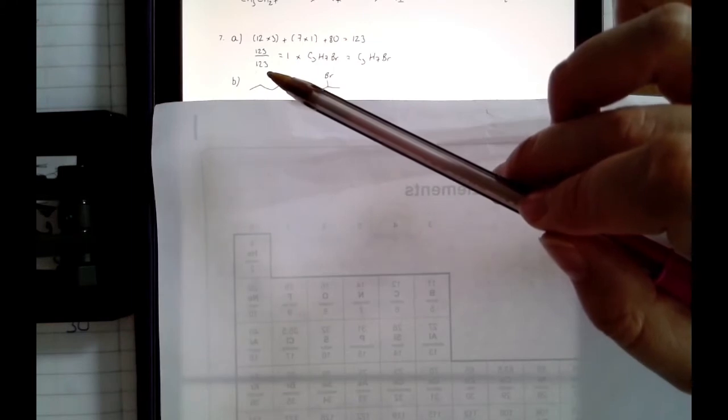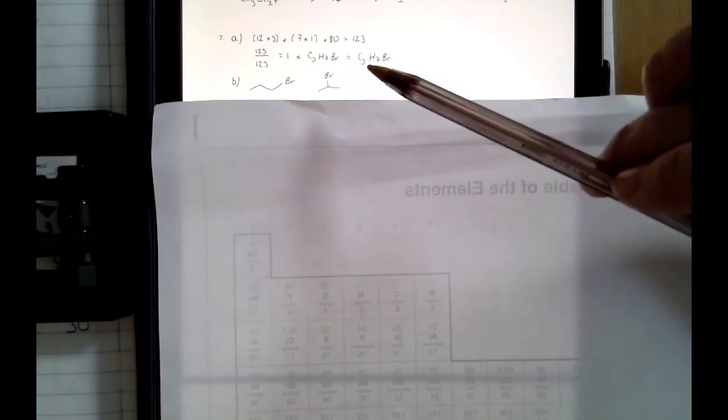So I take my answer 123, I divide by the answer I'm given in the question. I end up with an answer of 1. I multiply that by my empirical formula, and what I end up with is my molecular formula. So it's just important in this one that you show your working. Then you're asked to draw possible structures. So C3H7, or you can draw it as 1-bromopropane or 2-bromopropane.